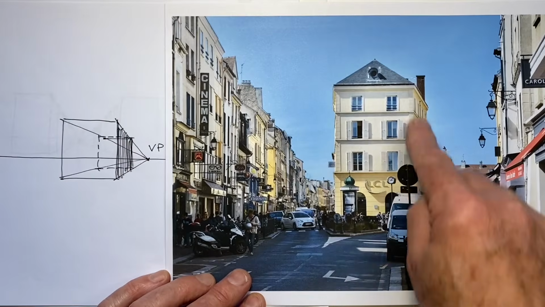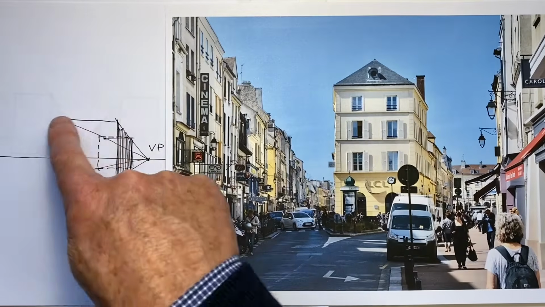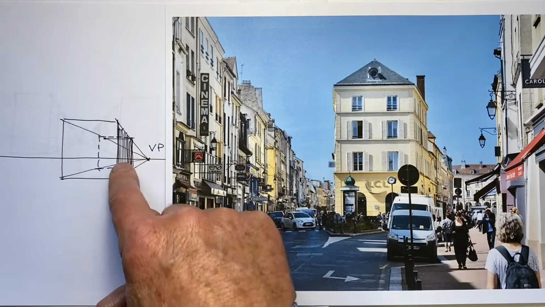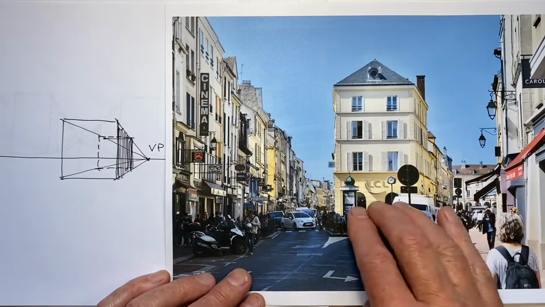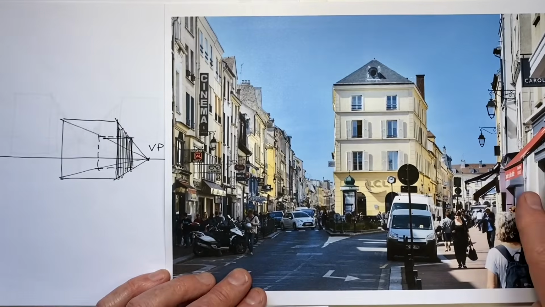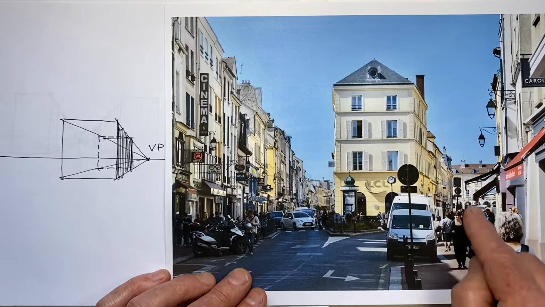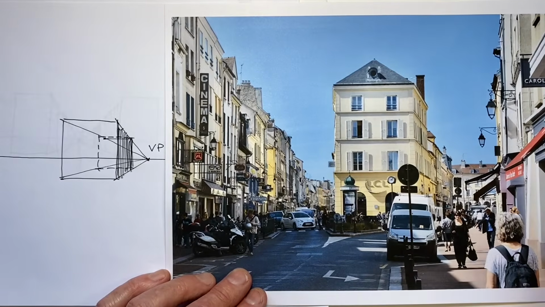We have the front on face which has minimal distortion, and we see something of the perspective of the side. And that same principle applies for the whole block. On this side of the street, after this point, the buildings veer around to the right to make room for this road here around the building, and we don't see them anymore.